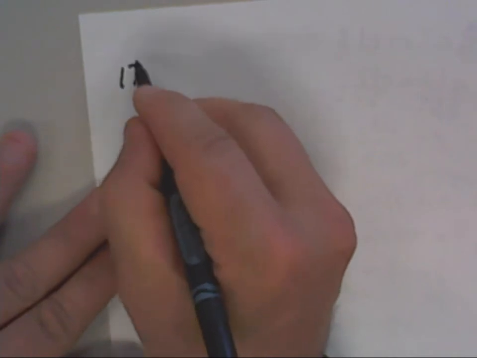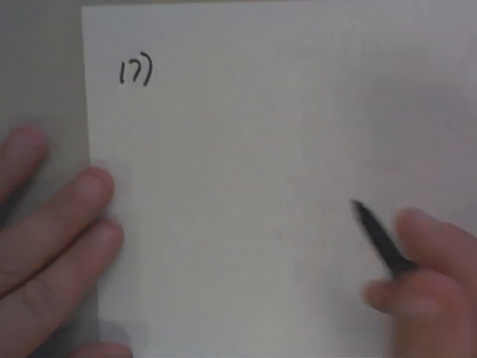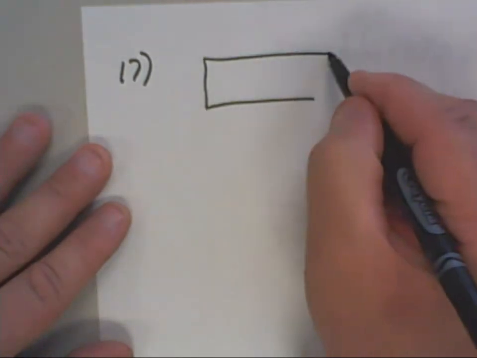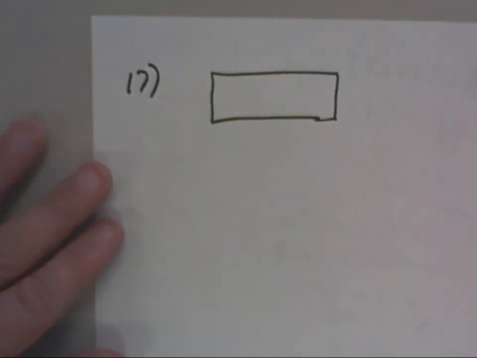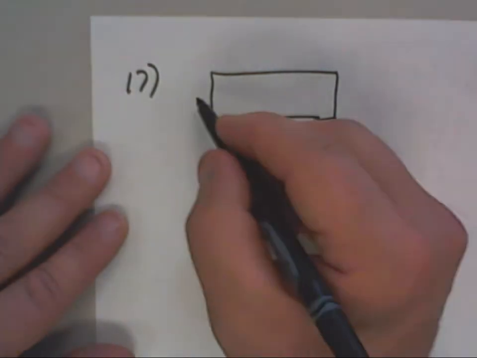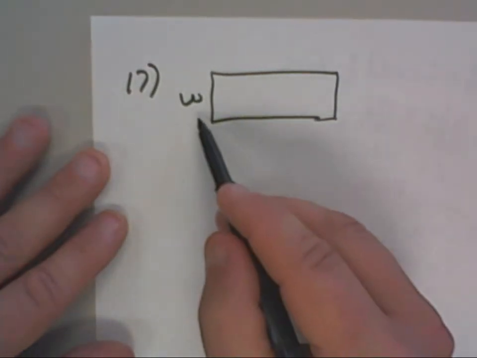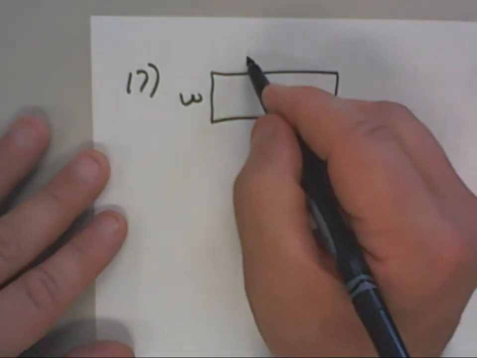Let's move on to number 17. Number 17 is a rectangle question. So we would start each one of these questions with a rectangle, as we did in class. It says the length of the rectangle is 4 more than twice the width. So if here's the width, the length is going to be 4 more than twice the width.